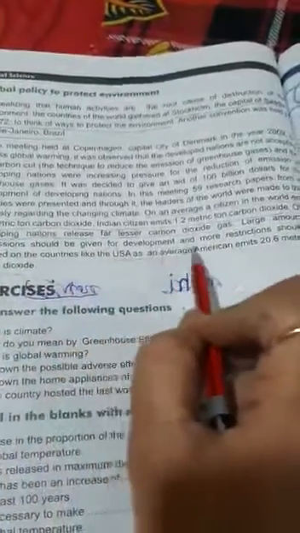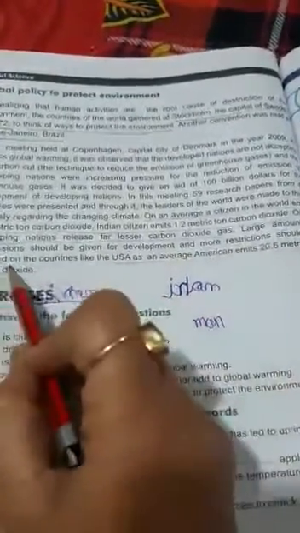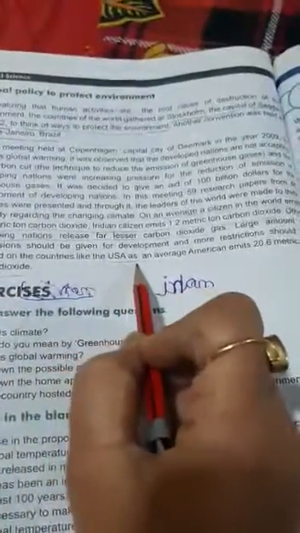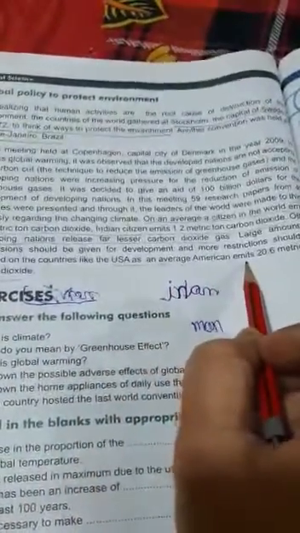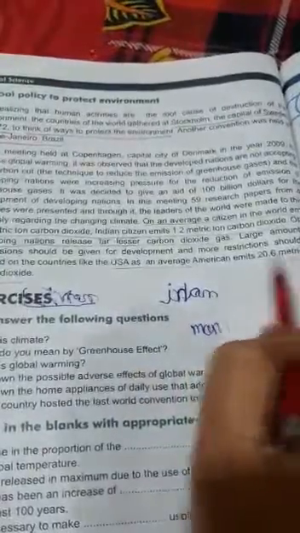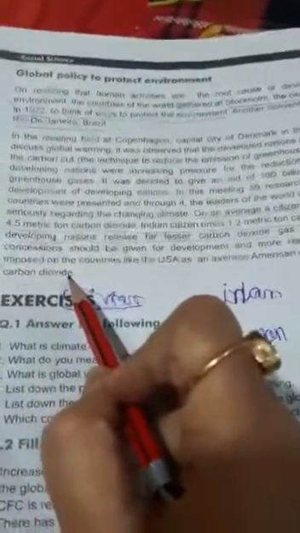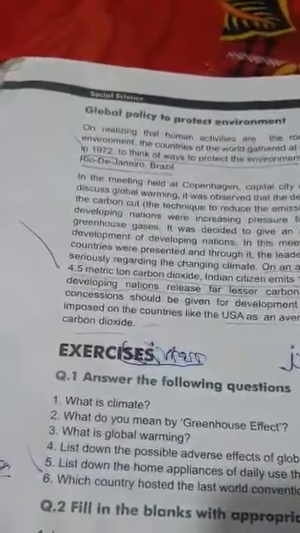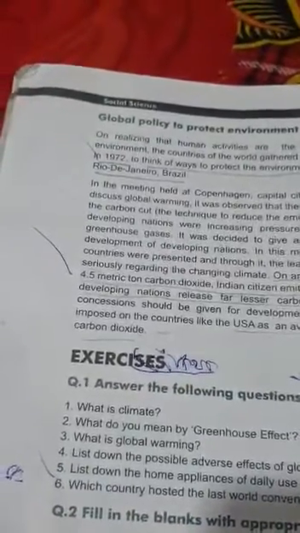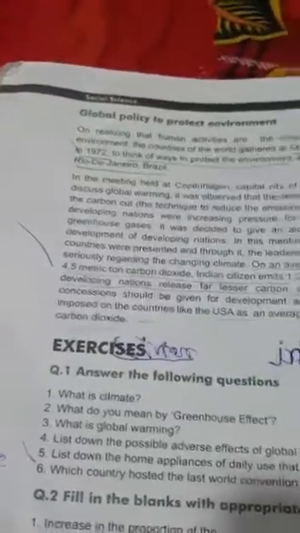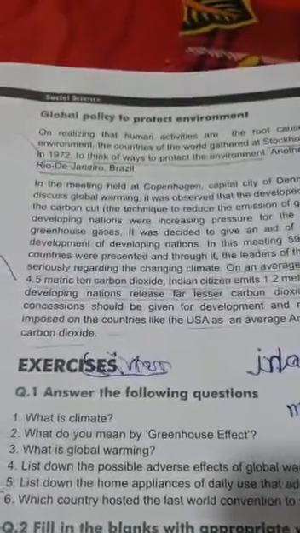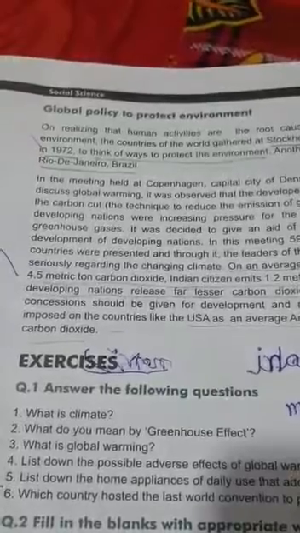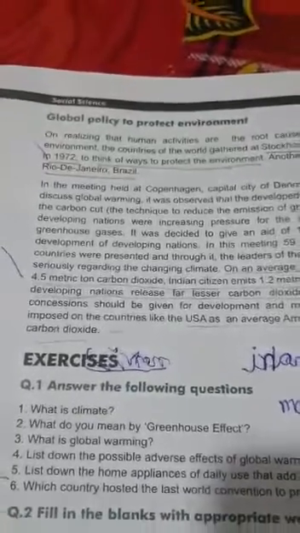Large amount of concession should be given for the development and more restrictions should be imposed on countries like the USA, as an average American emits 20.6 metric ton carbon dioxide, that is, greenhouse gases. So it was observed that a developed nation like the USA should adopt the carbon cut policy seriously, as every US citizen produces 20.6 metric ton.